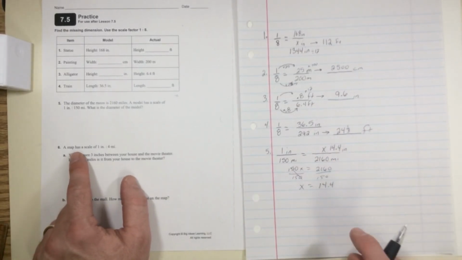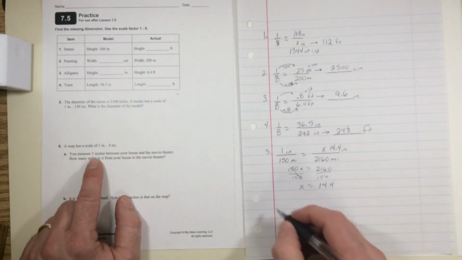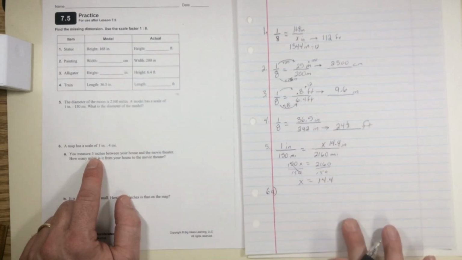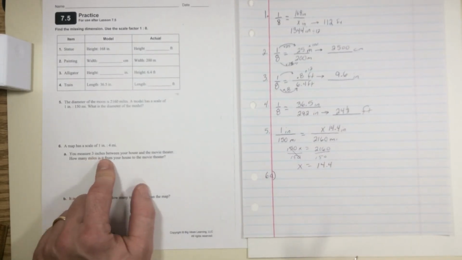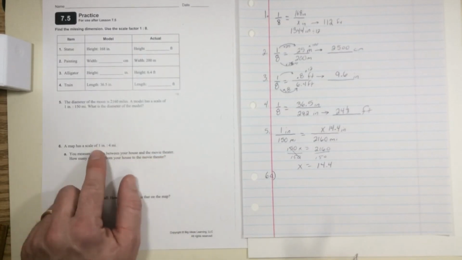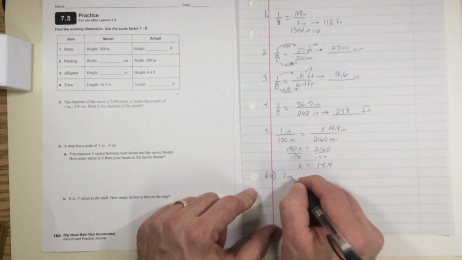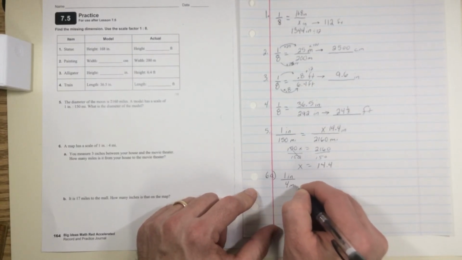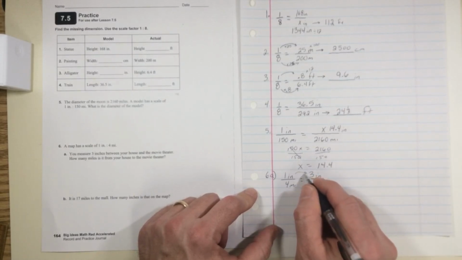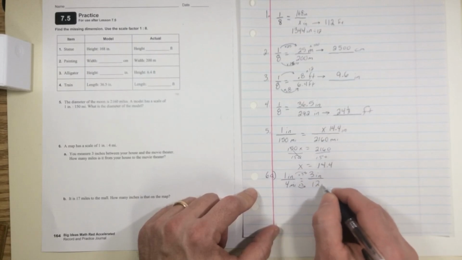Number 6, a map has a scale of 1 inch to 4 miles. So, this is 6a, you measure 3 inches between your house and the movie theater. How many miles is it from your house to the movie theater? Well, we could do that one in our head, but let's write it down like this. 1 inch is 4 miles, and we said 3 inches. So multiply by 3, 12 miles.